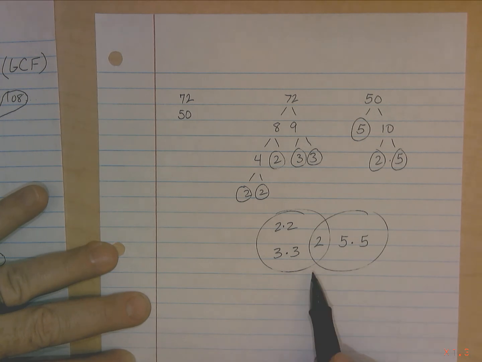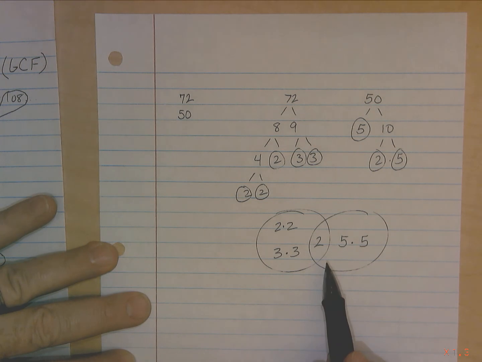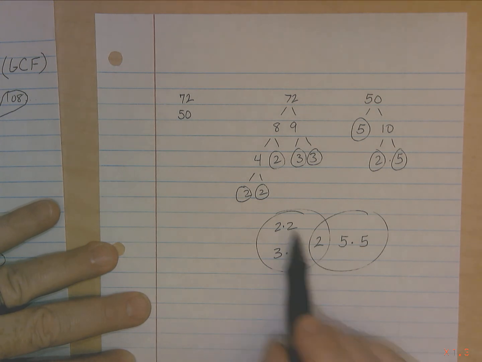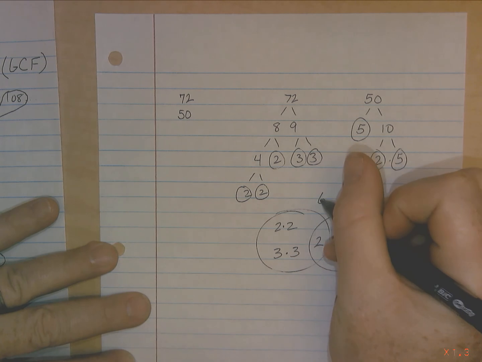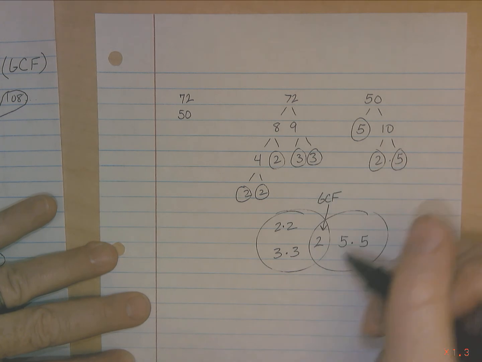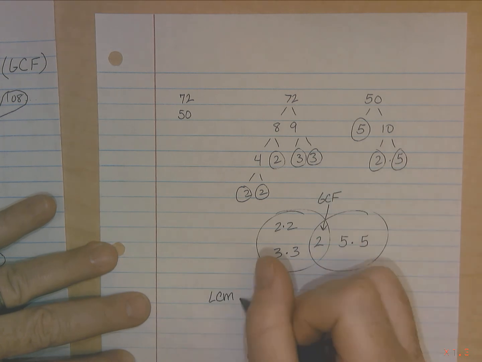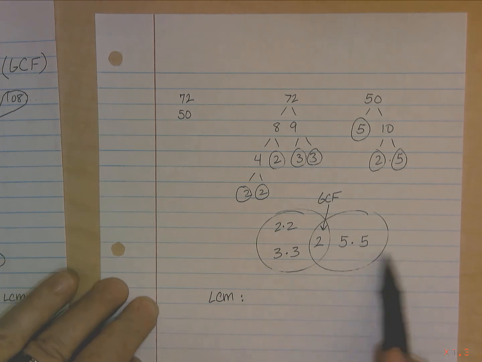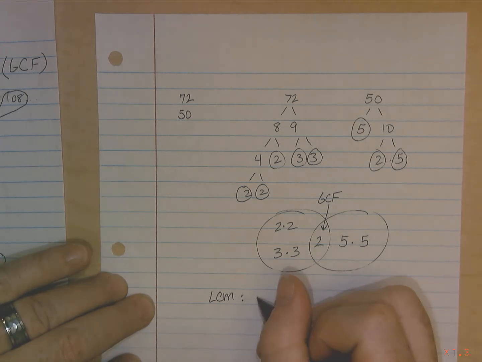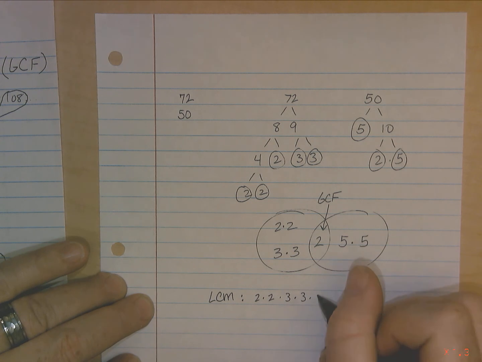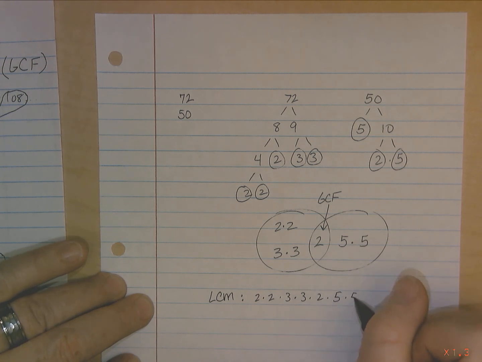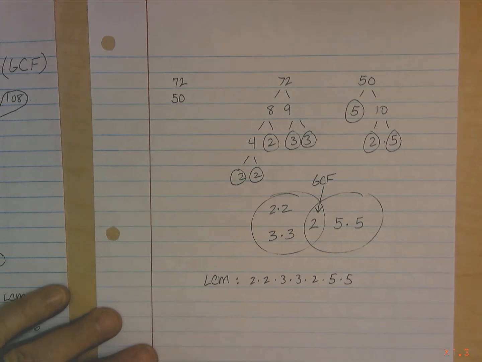The greatest common factor between the two is 2. That's a small number for the greatest common factor, but that's the biggest number that can go into 72 and 50. That's shared between the two. Now, the greatest common factor might be 2, but what's the least common multiple? The least common multiple in this situation is going to be all these numbers multiplied together. So it's 2 times 2 times 3 times 3 times 2 times 5 times 5. Multiply them all together, and you're done.